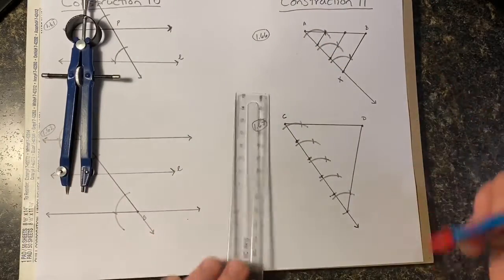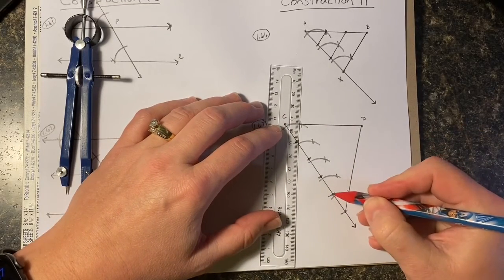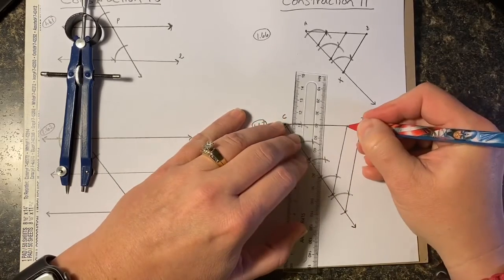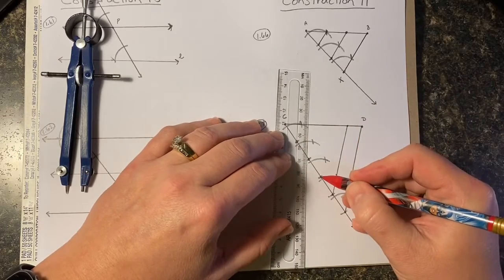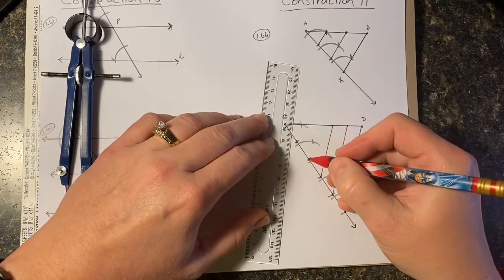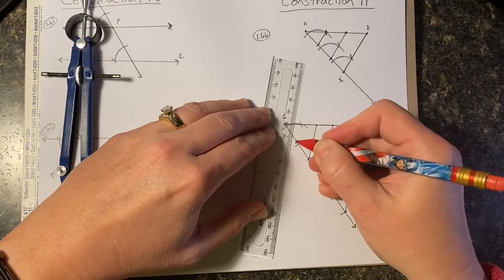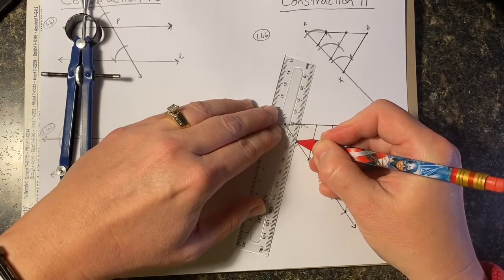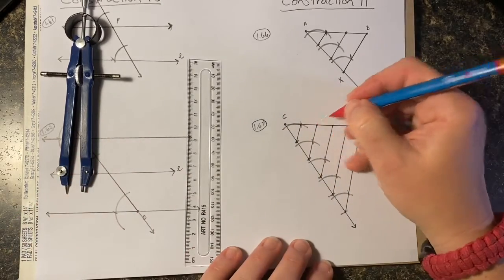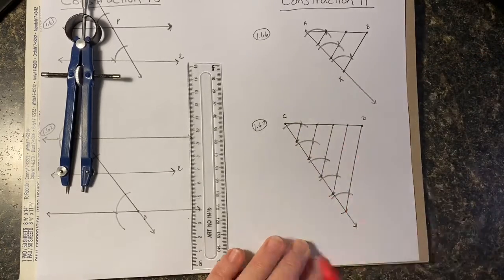Now we've successfully constructed parallels, so we just need to connect the dots. I'm going to start at the bottommost point, going through the X, and boom. Next one up, through the intersection, boom. Next one up, through the intersection, boom. And the final one, through the intersection, which just happens to fall on the line already. Boom. All right, we've successfully broken CD into 5 equal parts.